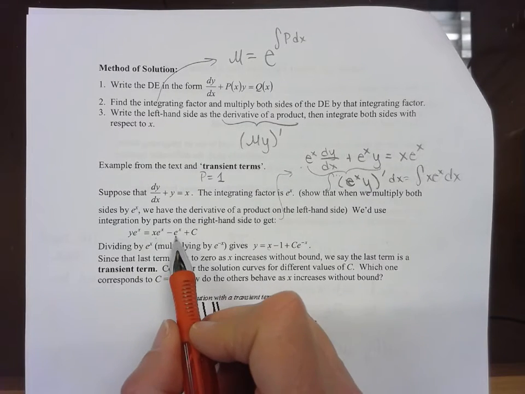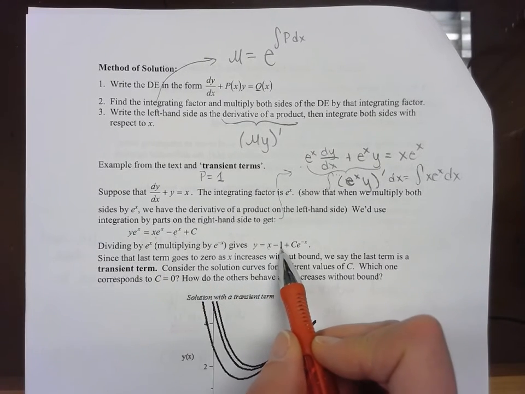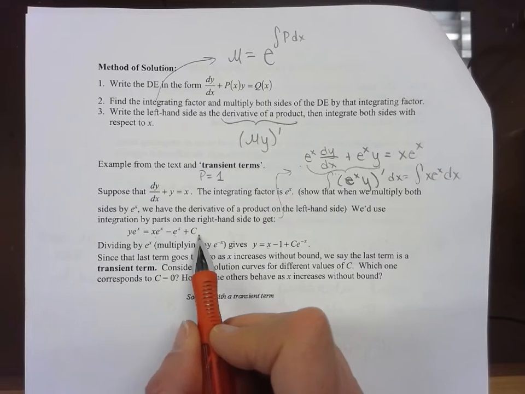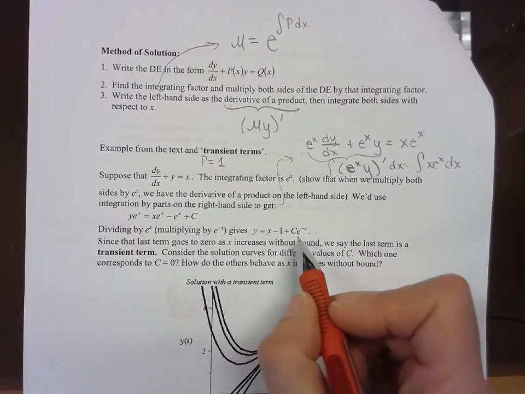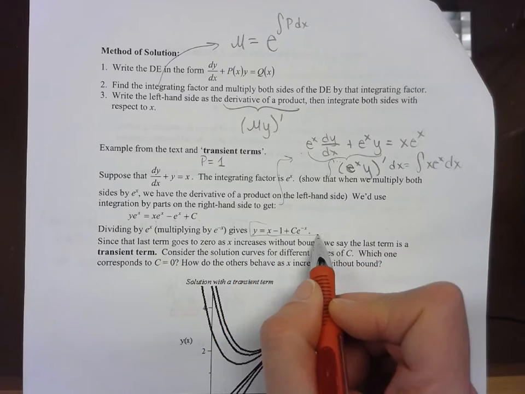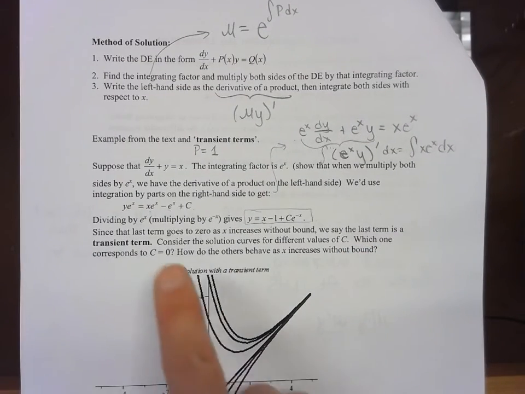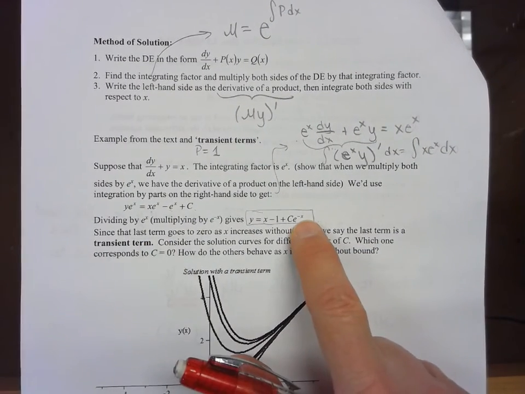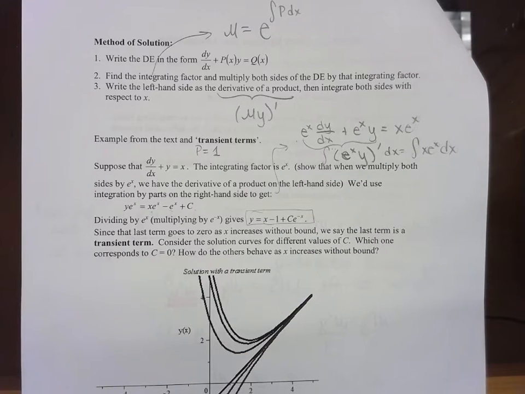In the second term, e to the x over e to the x is 1, and then plus c over e to the x, which is the same as c e to the negative x. So this is the general solution. And as x gets really large, e to the negative x goes to 0. If you have any terms that go to 0, those are called transient terms.